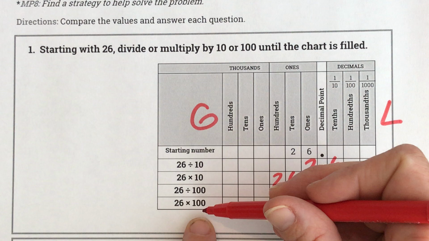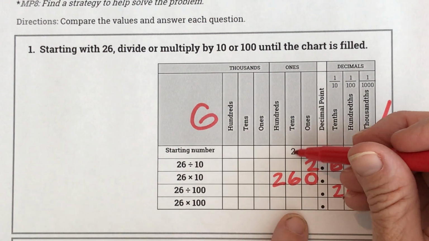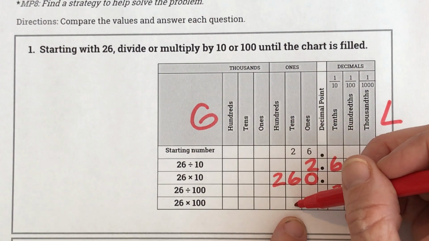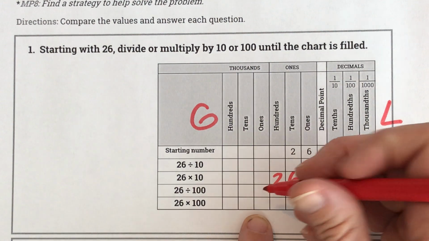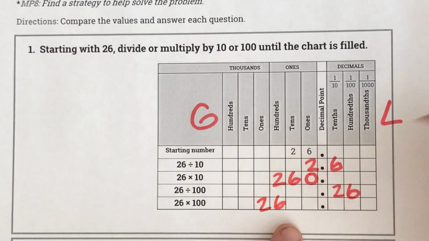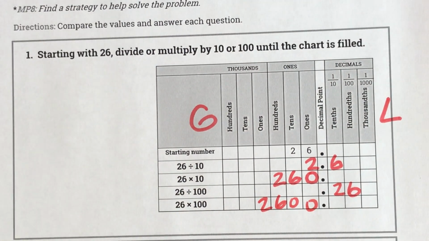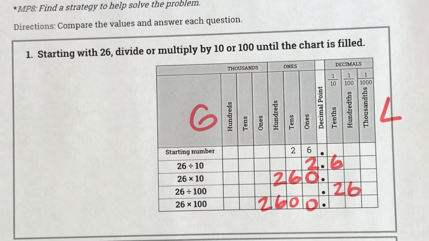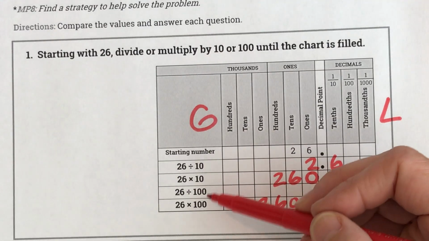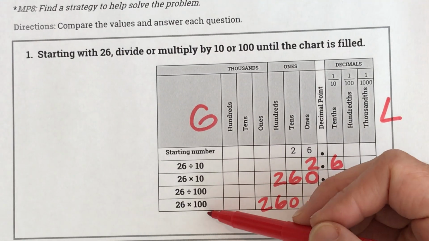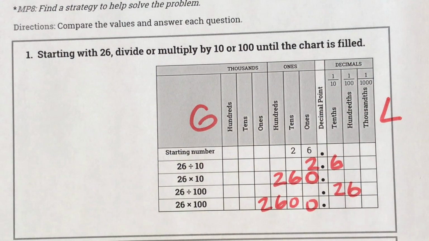But if it's times 100, 100 is 2 place values. So this 2 that was here, I'm going to move it 2 place values over. And then I have to fill in some empty spots. So from that problem, they want you to understand the moving. 10 means 1 place value, 100 means 2 place values, and then for multiplication and division, just think about whether your number would get larger or smaller.